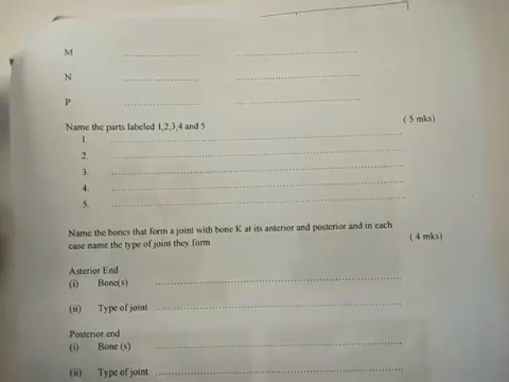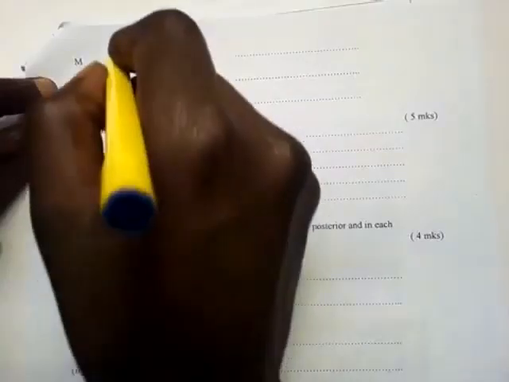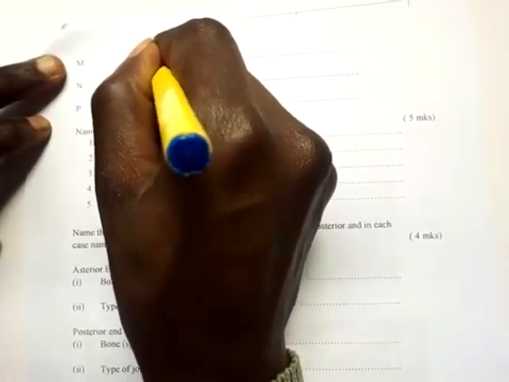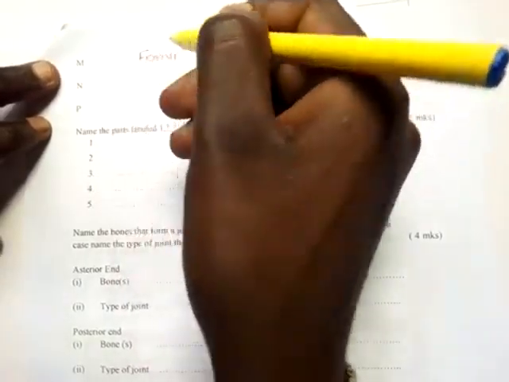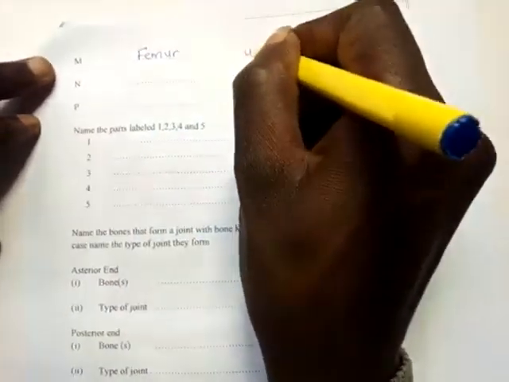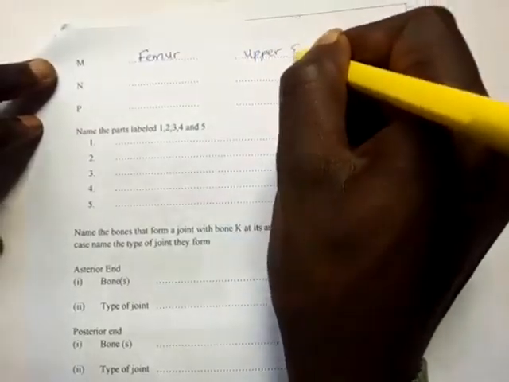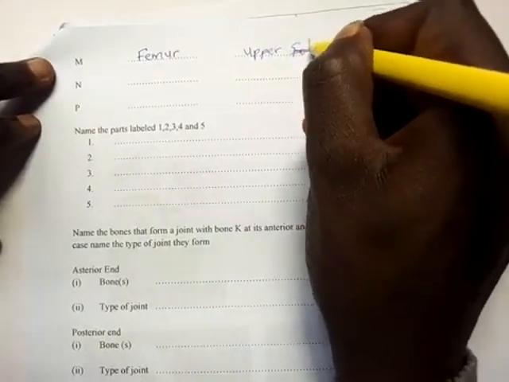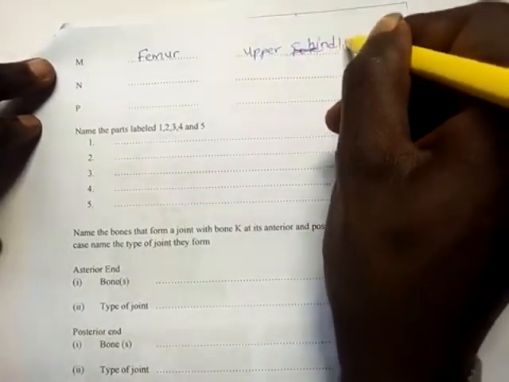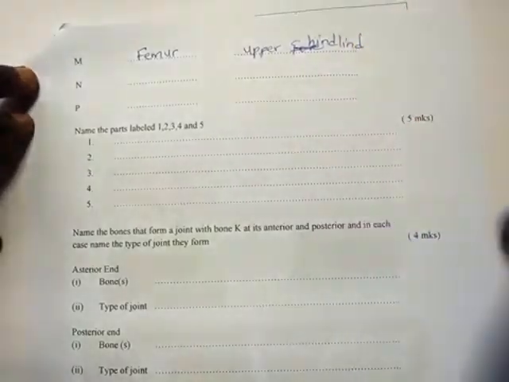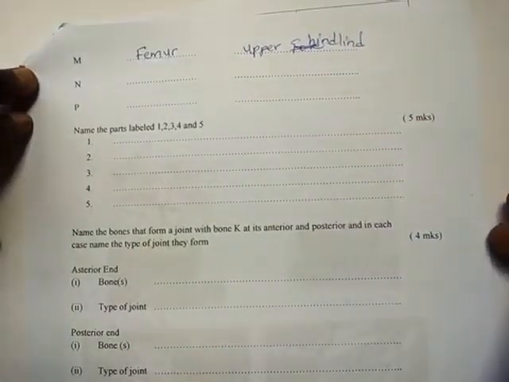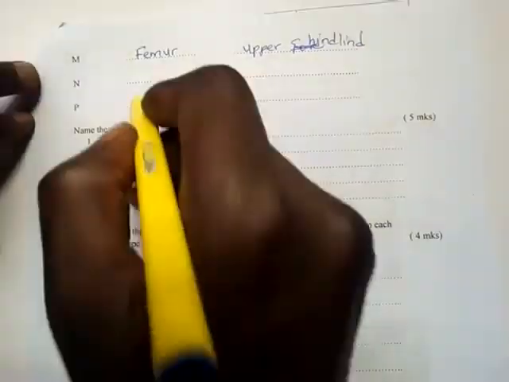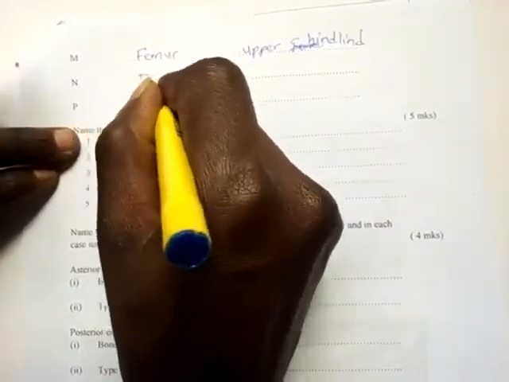Then bone M, I've said that is the femur, and it is found in the upper forelimb. No, sorry, the upper hind limb. The arm is known as the forelimb, while the leg is the hind limb. Now N was the tibia.